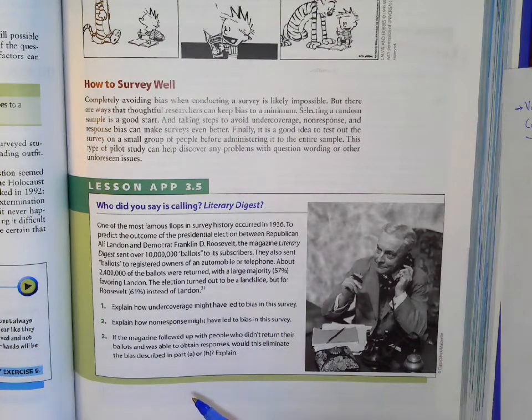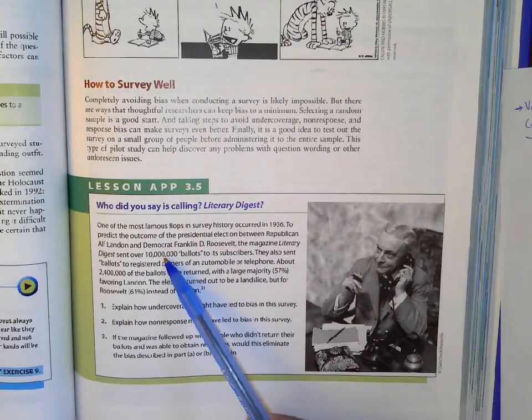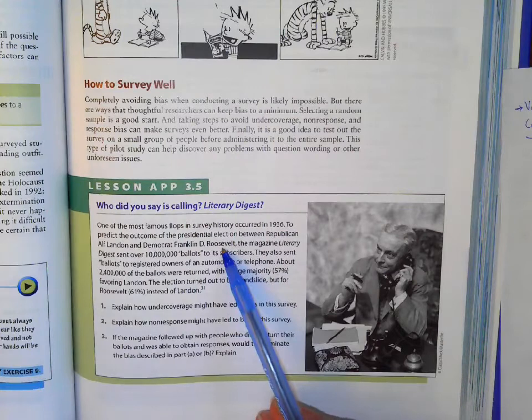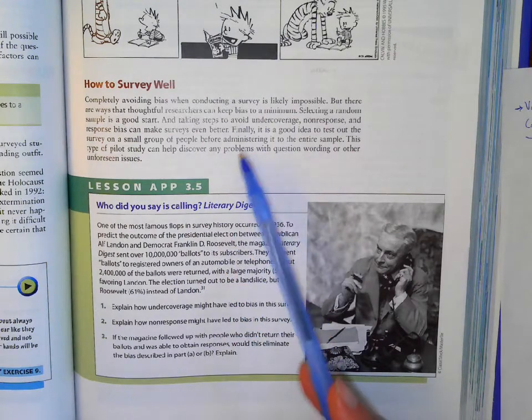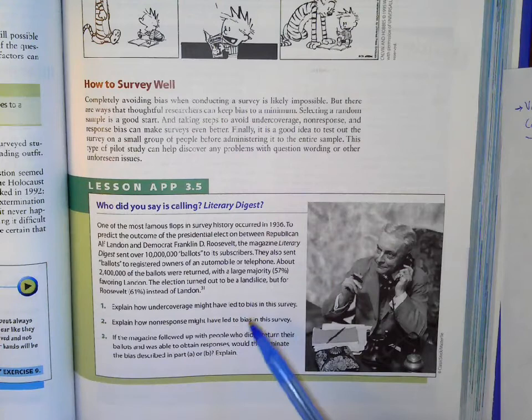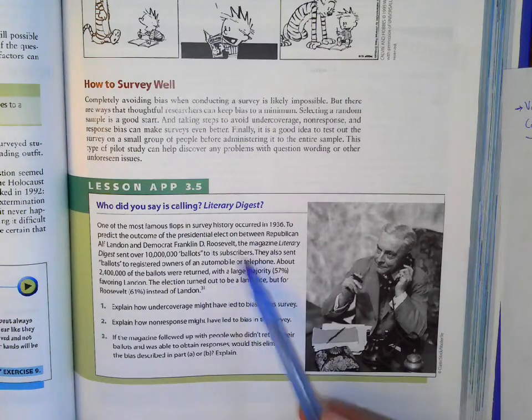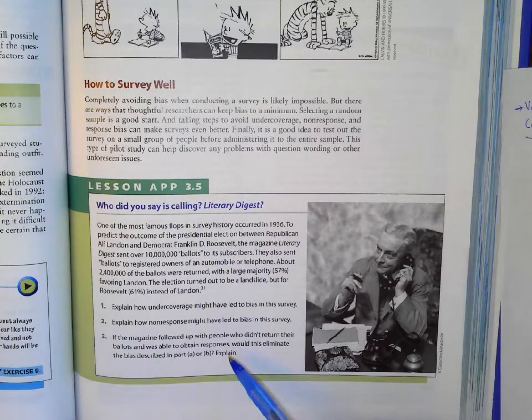Okay. Now that same year, George Gallup also did a poll, and he predicted Roosevelt would win. He was not very well known and had a much smaller sample size, but he was able to predict with more accuracy because he thought about avoiding the bias and got a better representation of the population. And that's where we get the Gallup polls today, which is a huge organization that does it in a very fair way.